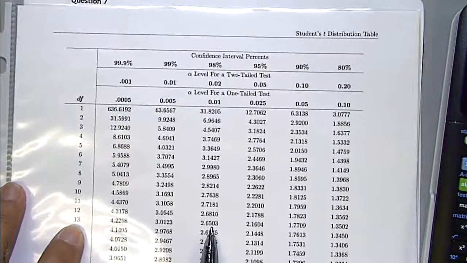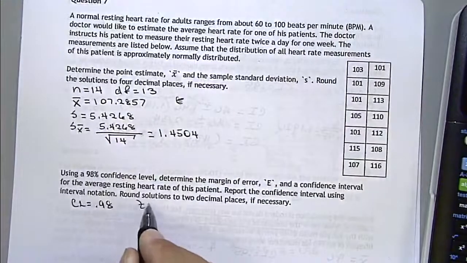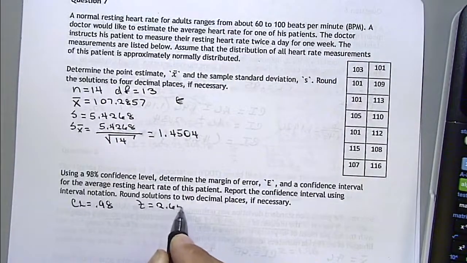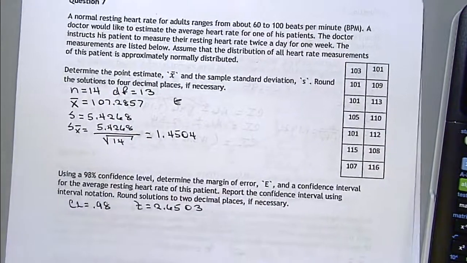Everybody with me? So I'm going to say t is 2.6503. And now I've got everything else I need.